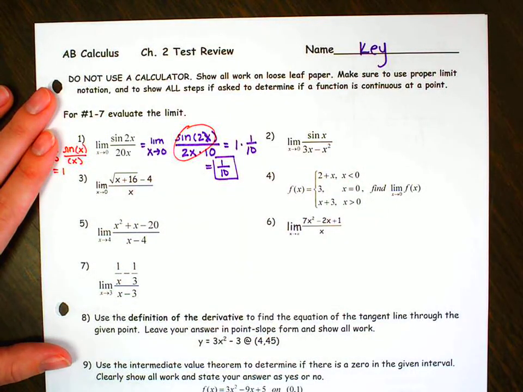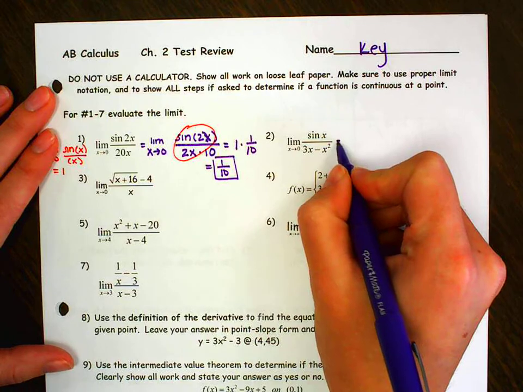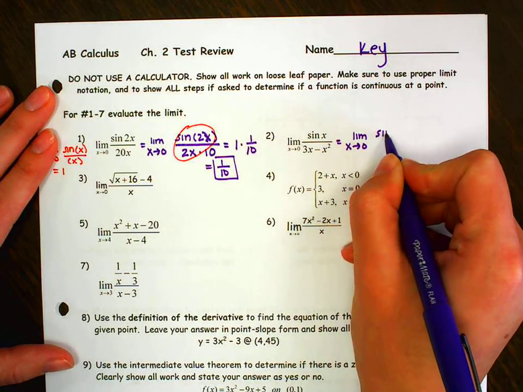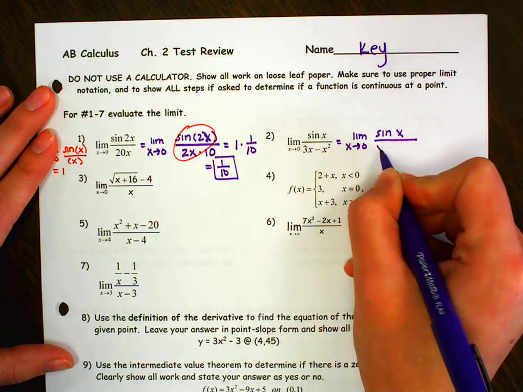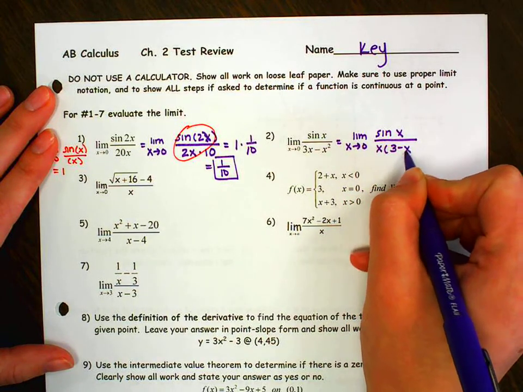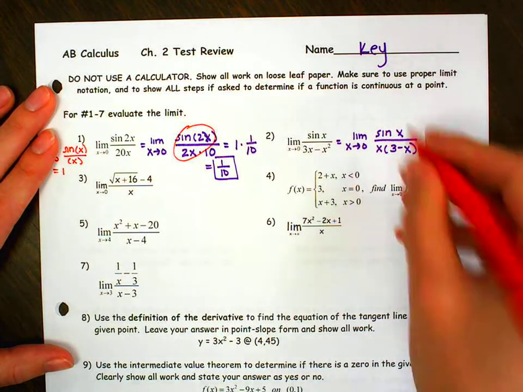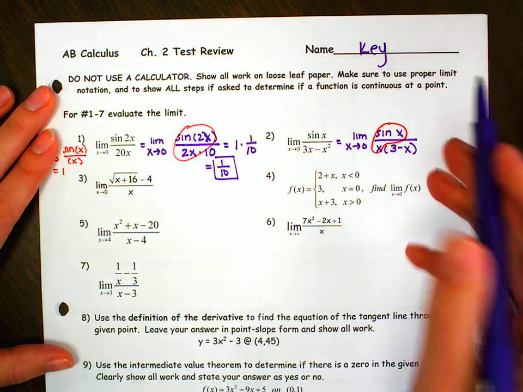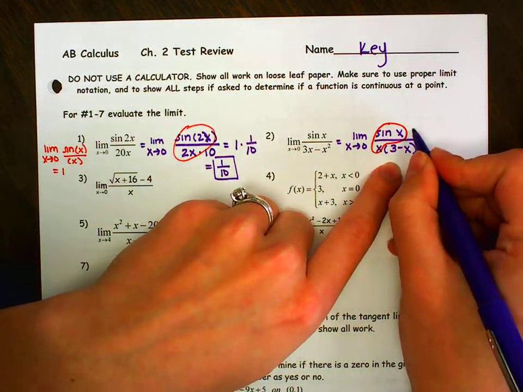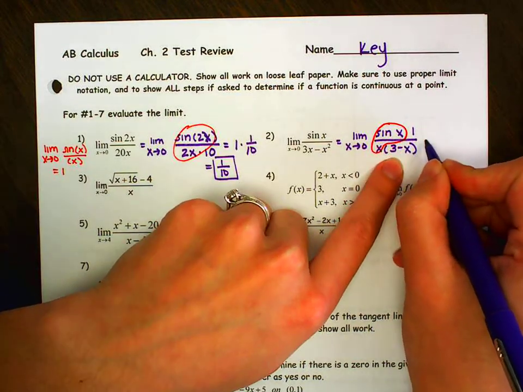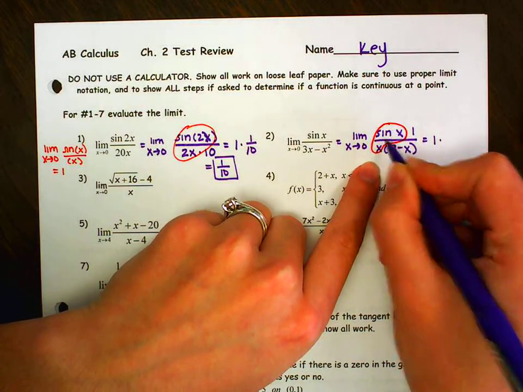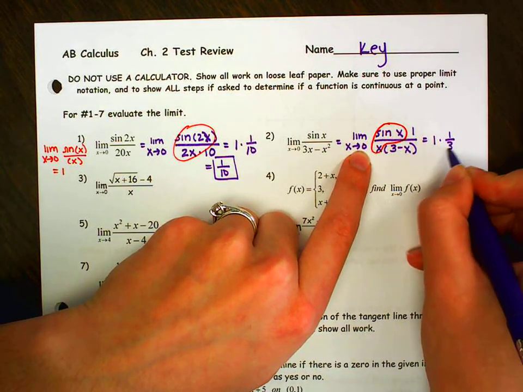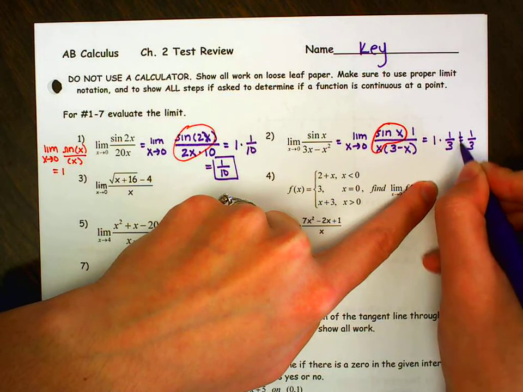Let's try this one over here. I can factor an x out of the denominator. So I know that the limit of this is going to be 1. And then I really have left over a 1 over 3 minus x. So the limit of this portion was 1. If I plug in 0, I get 1 over 3 minus 0, so 1/3. So my limit for this one is going to be 1/3.